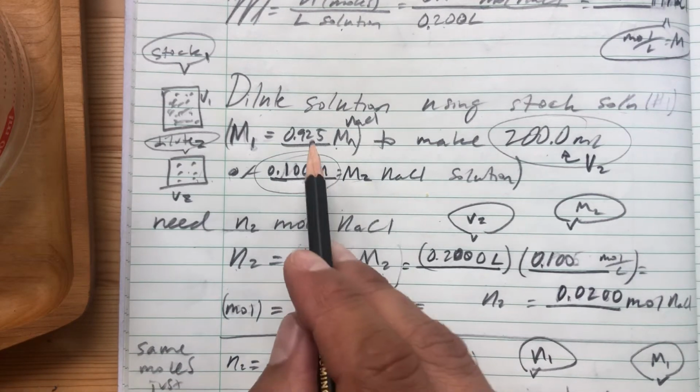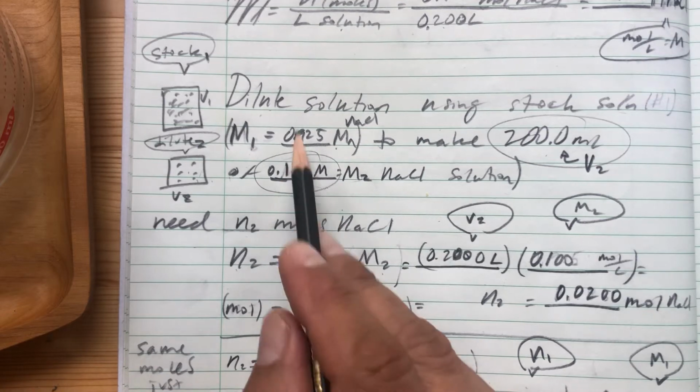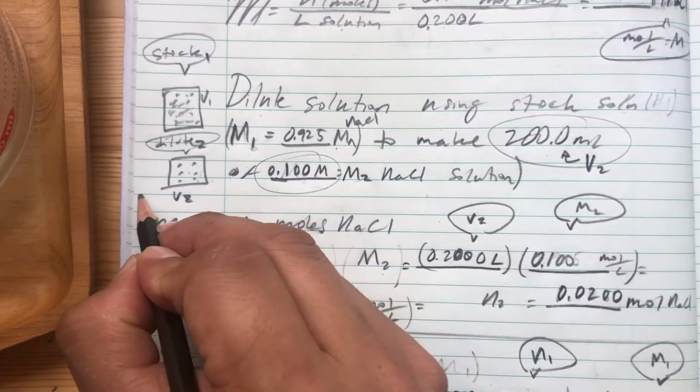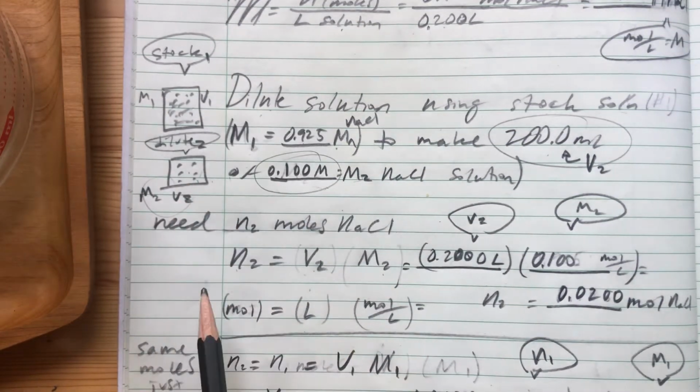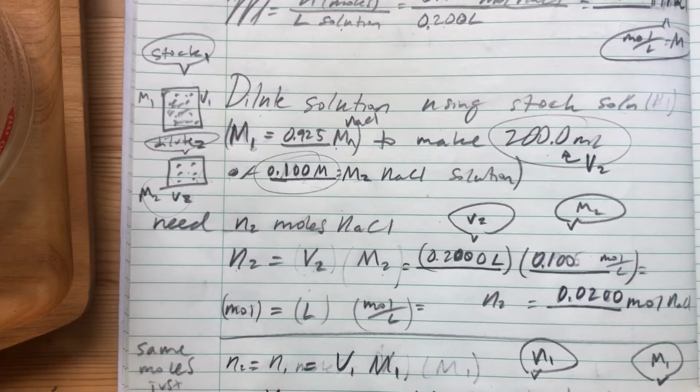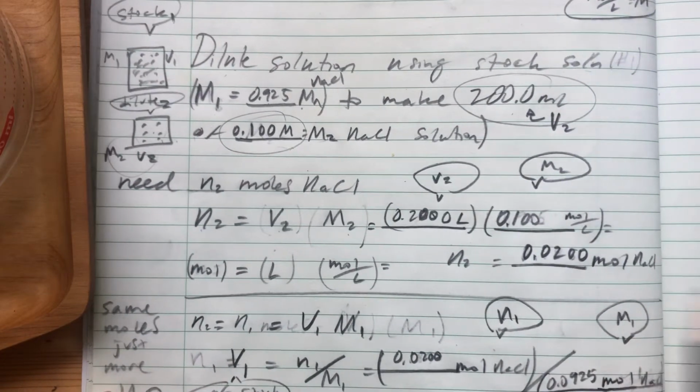So what we're going to do is go from 0.925 to 0.1. So that's like almost a 10th dilution. So this is M2, this is M1, and we want to make a more dilute solution. So let's figure out how to do it. I'll give you the preview and then we'll do it.